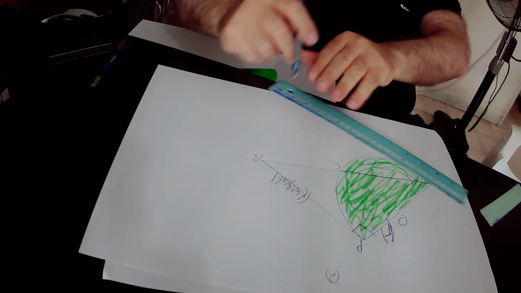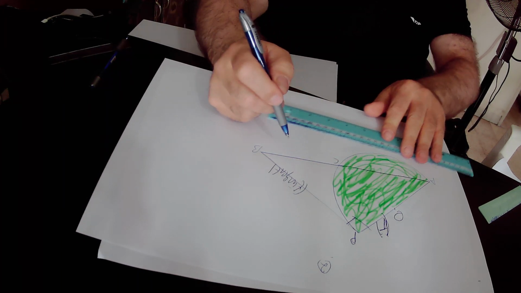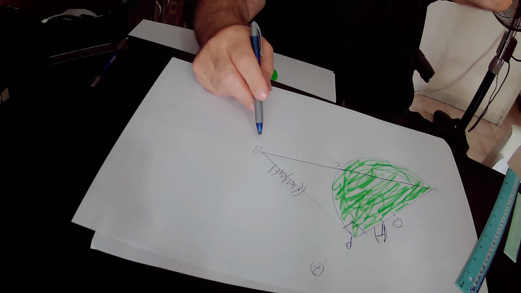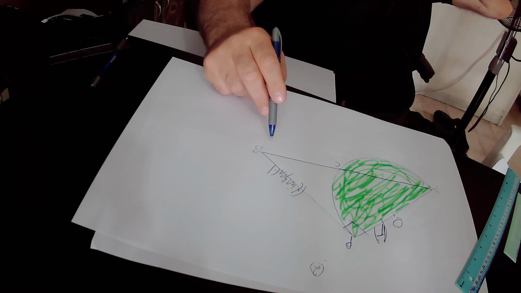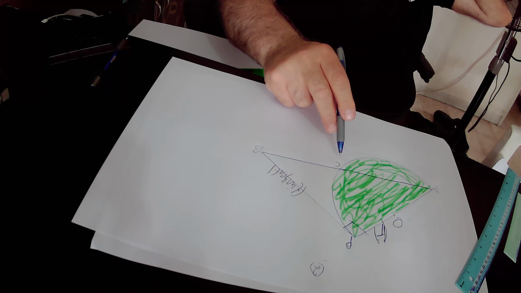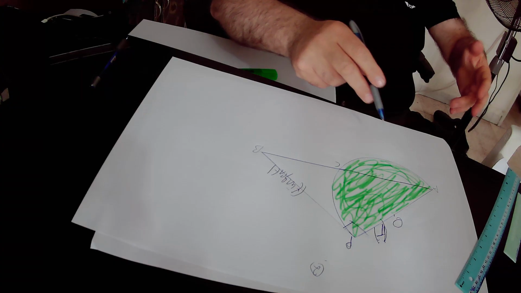In addition, in the drawing, from the common external point B, we have the straight line that cuts this semicircle at 2 points C and A. In this way, we created chord AC.